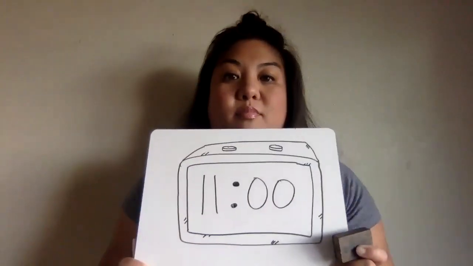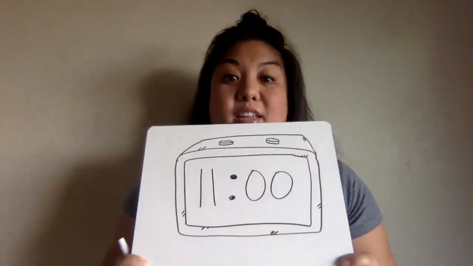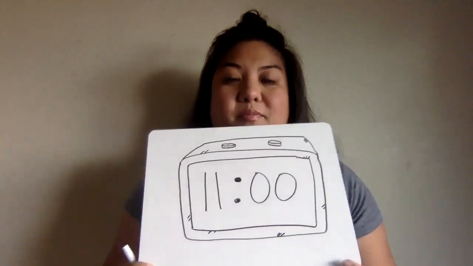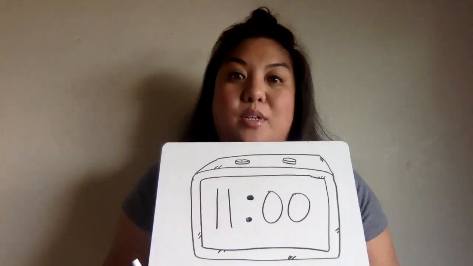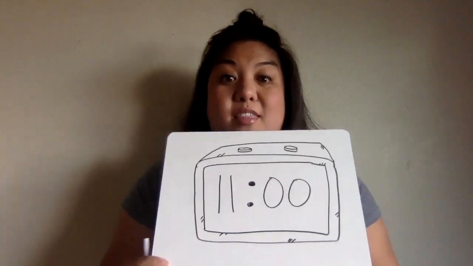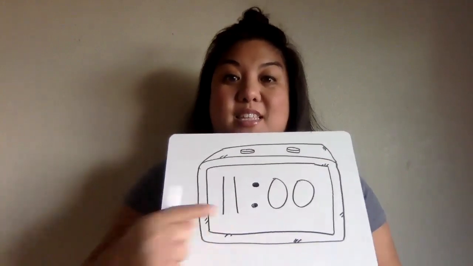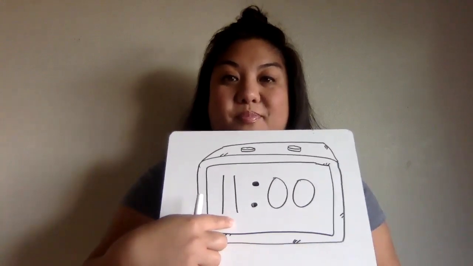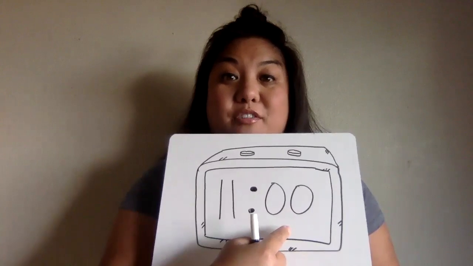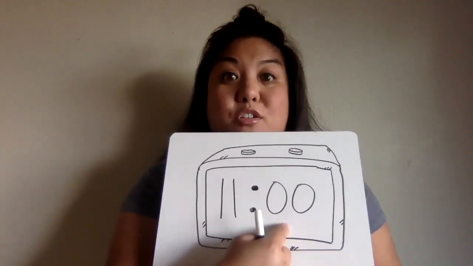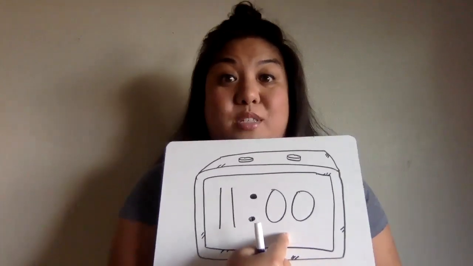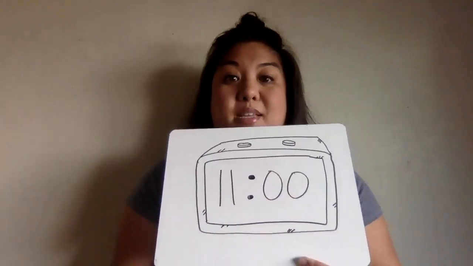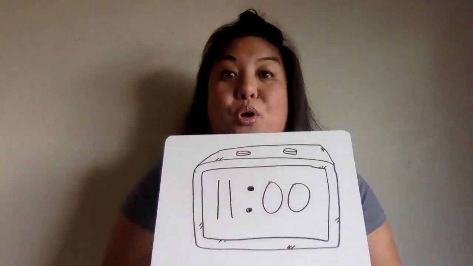Let's try another one. I changed the 7 to an 11. And if somebody asks you, hey, what time is it? You'll say the hour first, and that's the number before the colon. You'll say 11, and you'll see the 2 zeros, and you'll know when you see the 2 zeros on a digital clock, you say o'clock. So the time is 11 o'clock.